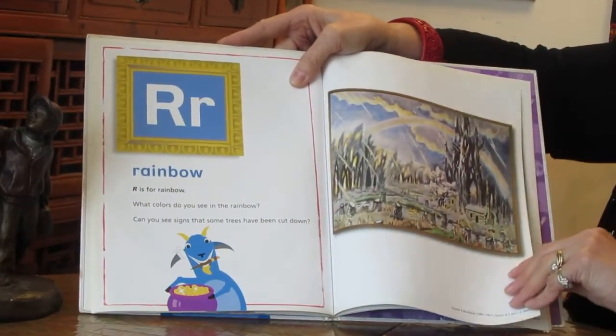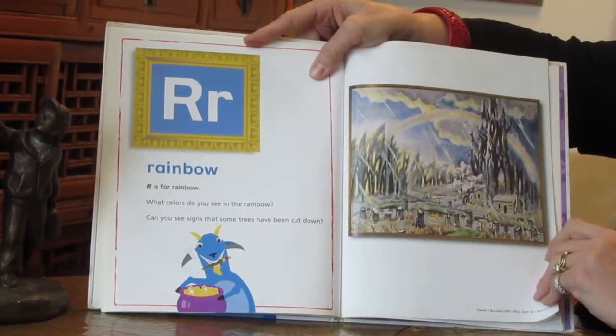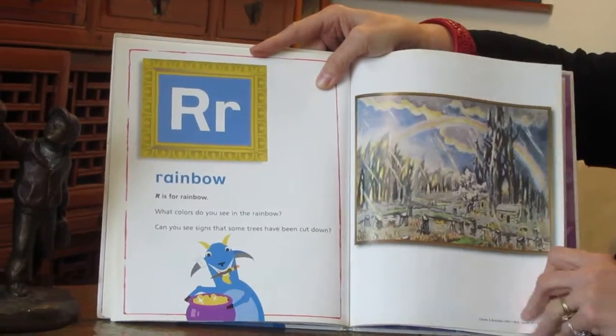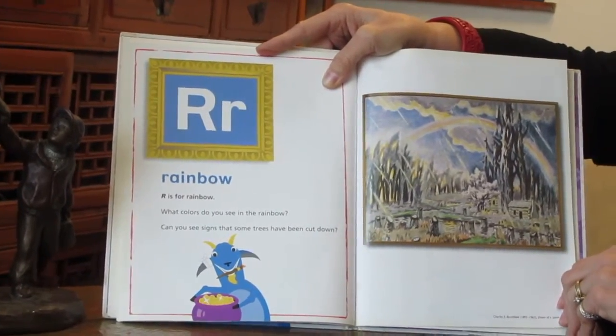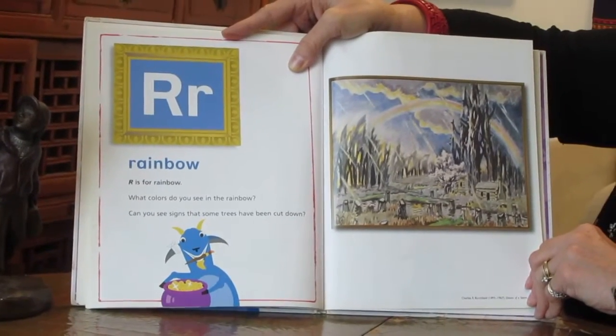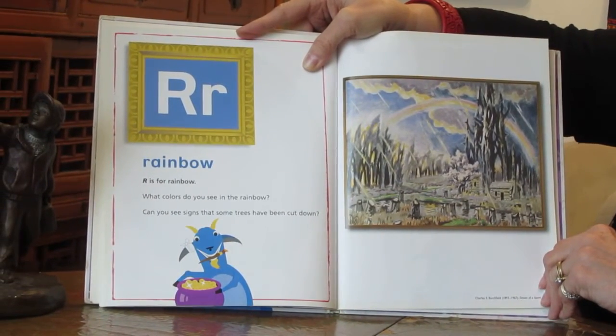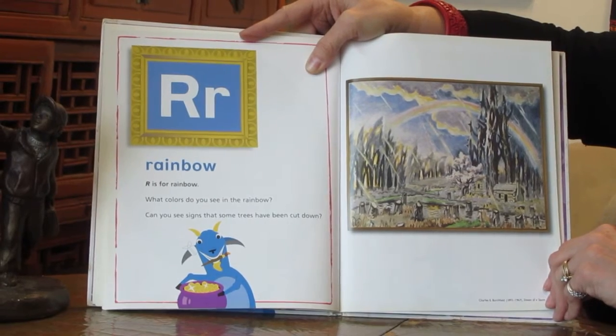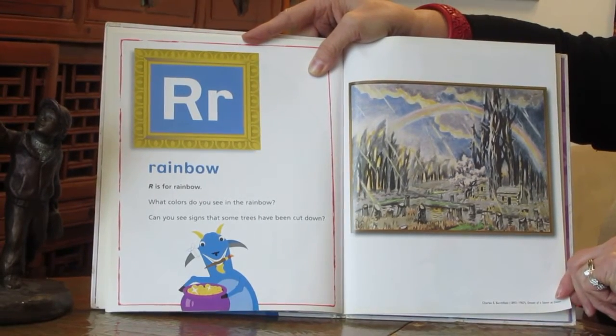R. Rainbow. R is for rainbow. What colors do you see in the rainbow? Can you see some signs that the trees have been cut down?